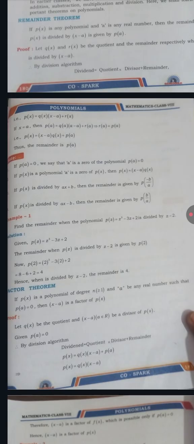P of x is a polynomial, and a is a zero of P of x. Then P of x is equal to x minus a into Q of x, quotient into divisor, plus remainder. The remainder is 0, so whether we take it or not, it's the same. We can omit the remainder if it is 0. Guys, if the remainder is any constant, you should keep it. Only when it is 0 should you not take the remainder.